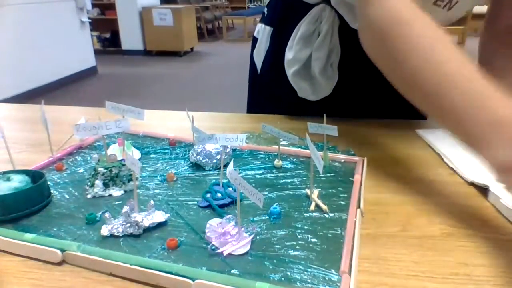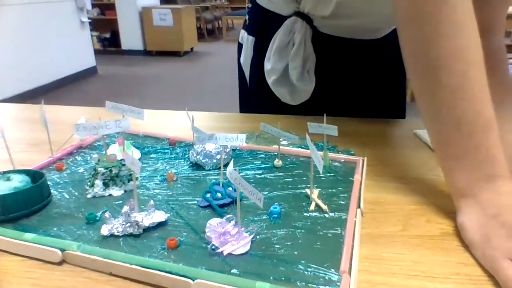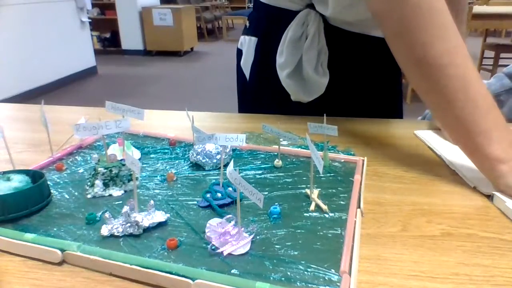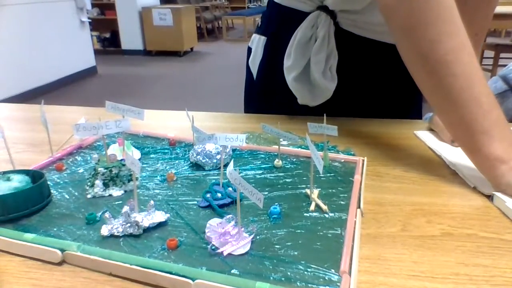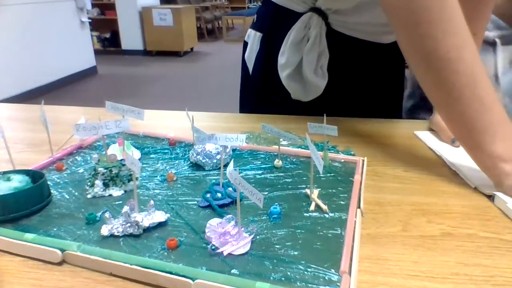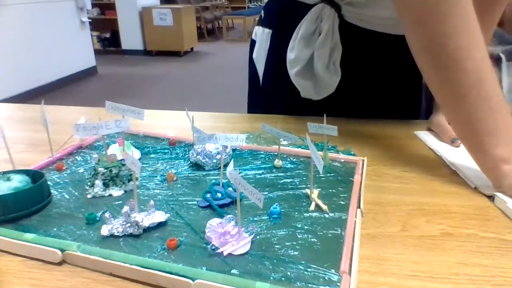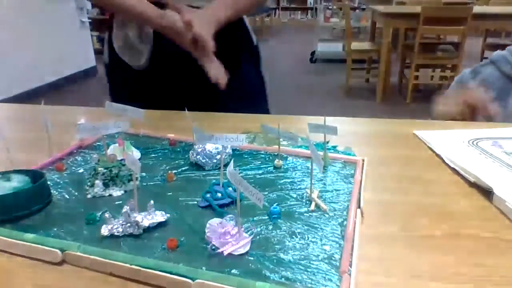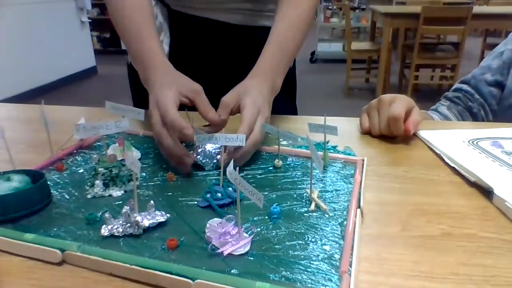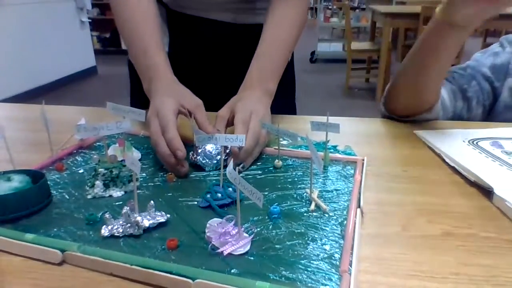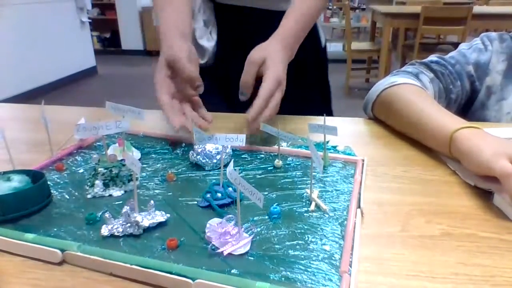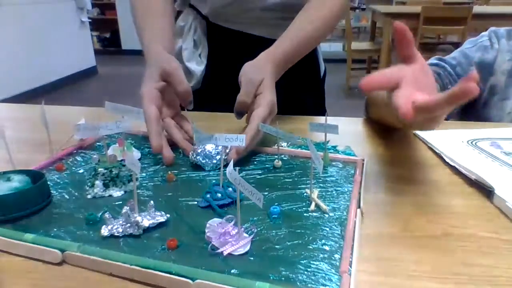It stores materials such as carbohydrates, water, salt, and proteins. It collects all that stuff in this large ball.